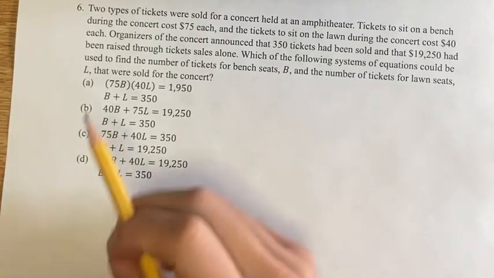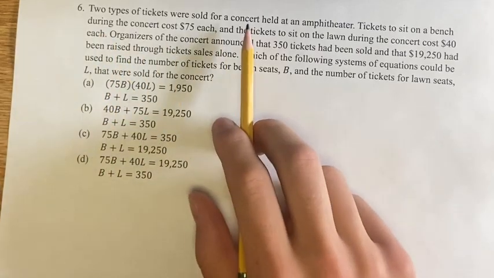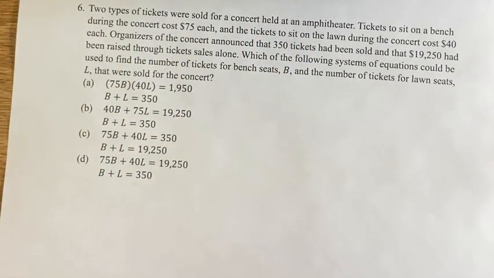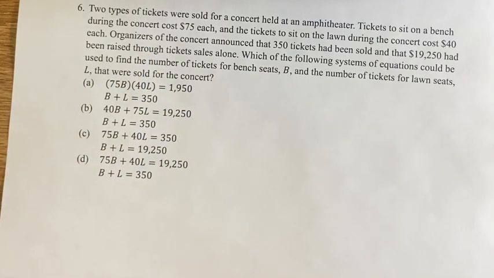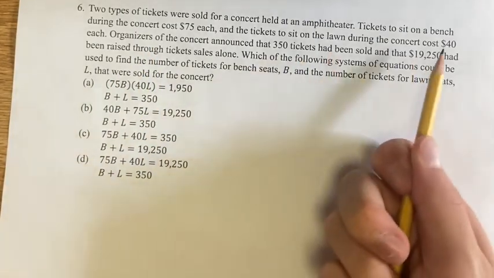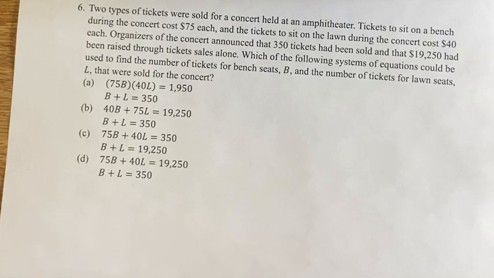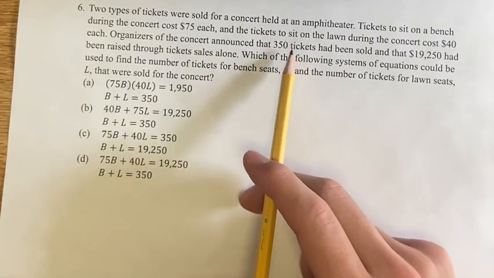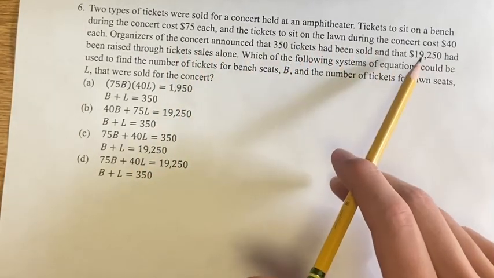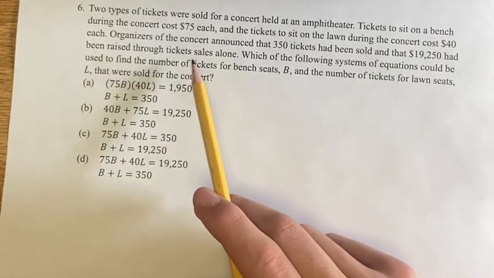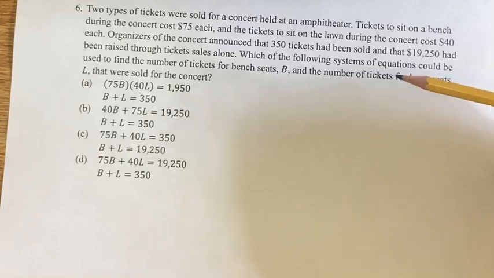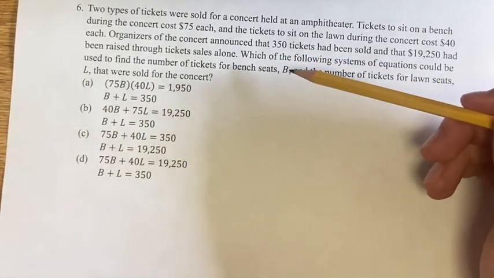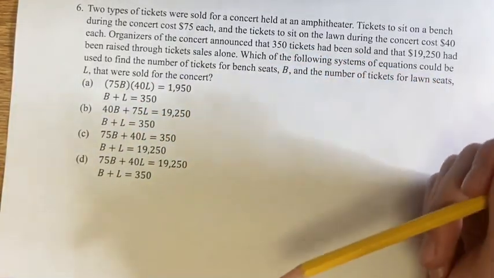In this problem, we're told that two types of tickets were sold for a concert held at an amphitheater. Tickets to sit on a bench cost $75 each, and tickets to sit on the lawn cost $40 each. The organizers announced that 350 tickets have been sold, and $19,250 has been raised through ticket sales alone. And we're asked to find a system of equations that can be used to find the number of bench seats, B, and the number of lawn seats, L, that were sold for the concert.